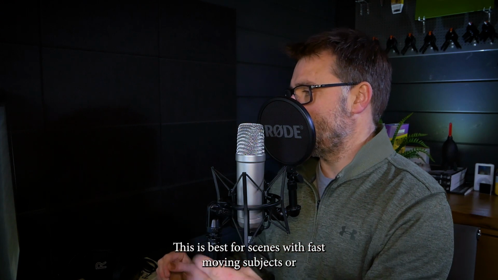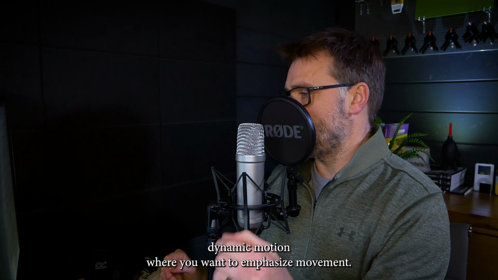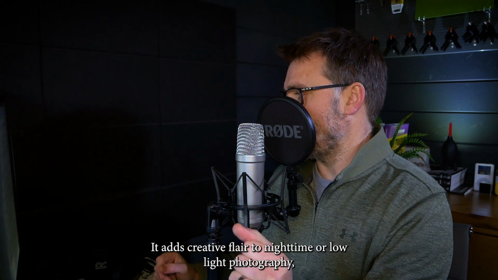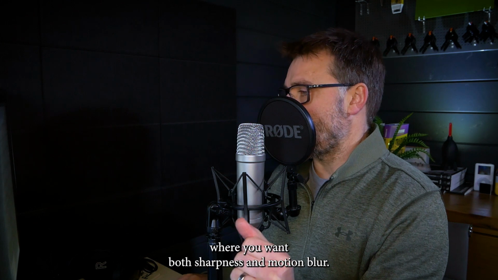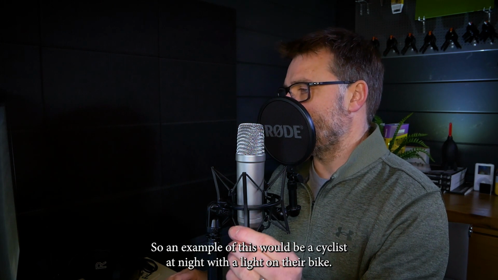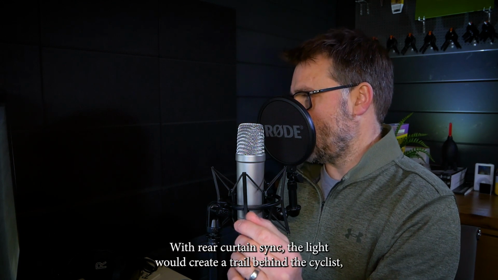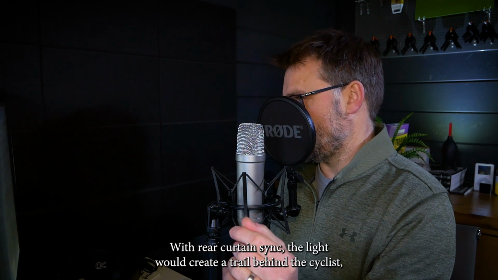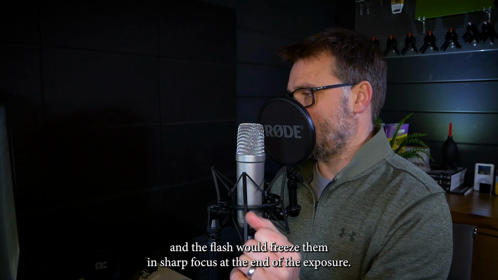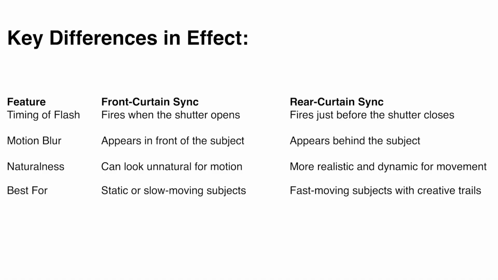This is best for scenes with fast moving subjects or dynamic motion where you want to emphasize movement. It adds creative flair to nighttime or low light photography where you want both sharpness and motion blur. So an example of this would be a cyclist at night with a light on their bike. With the rear curtain sync, the light would create a trail behind the cyclist and the flash would freeze them in sharp focus at the end of the exposure. Now this gives the appearance that they're moving forward naturally.